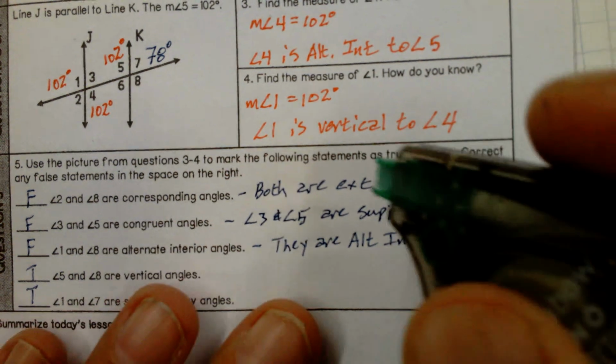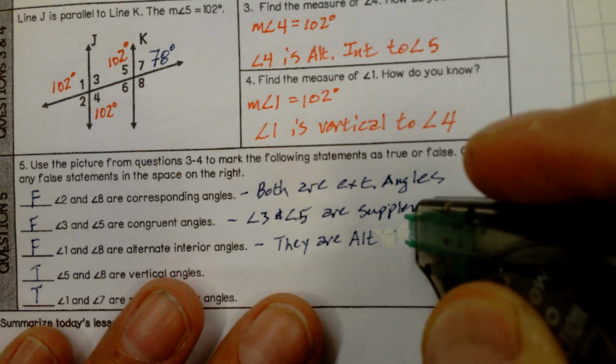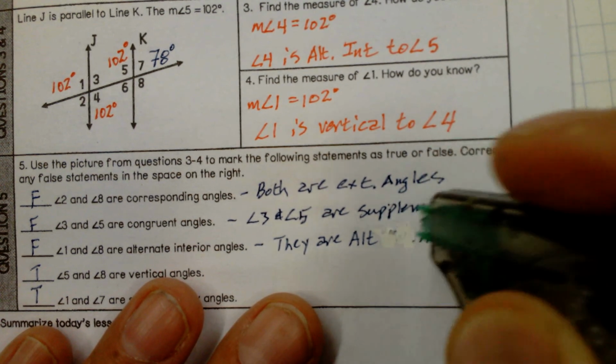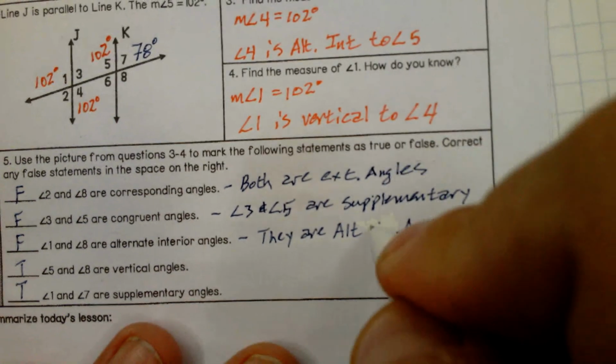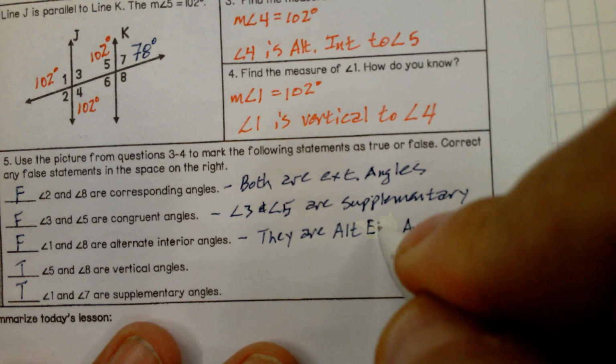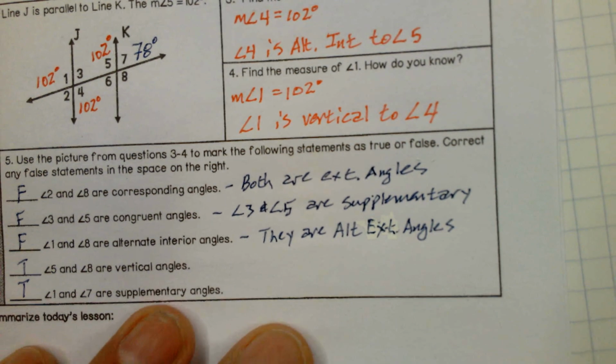Okay, so we have one small correction. I wrote interior when I meant exterior here. Alternate exterior angles.